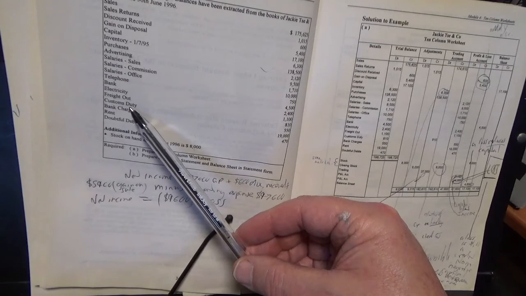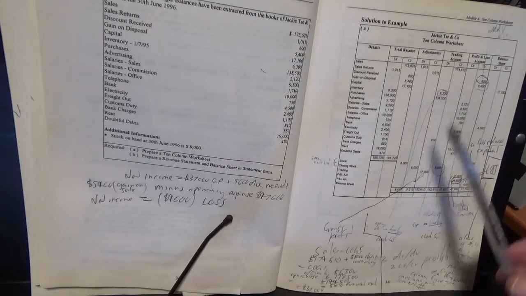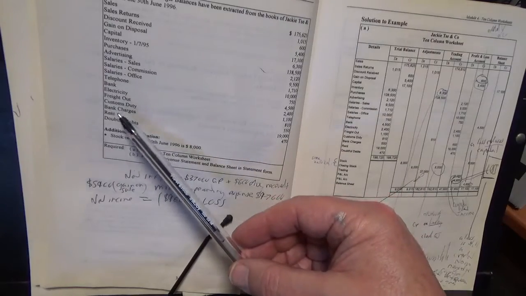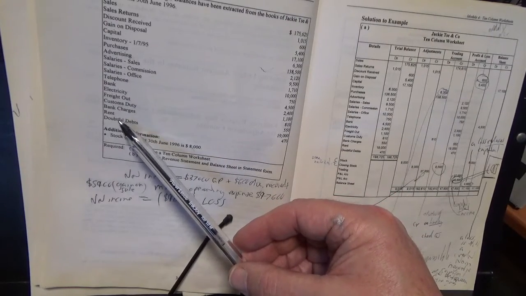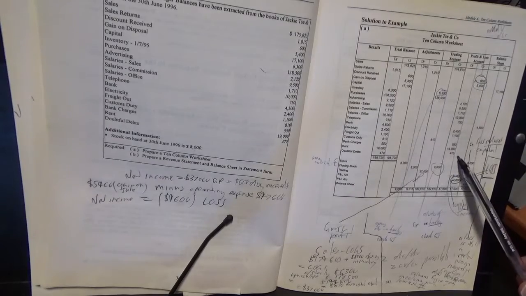Sales minus COGS equals gross profit. Below that is the profit and loss account. Bank charges, which are listed in the P&L as a debit. You debit your expenses. Rent is an expense in that column, and doubtful debts is also an expense.